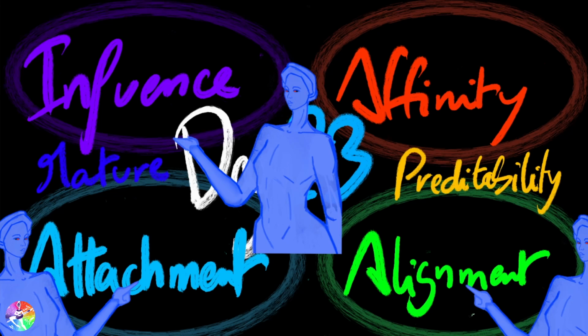Now, we've talked about influence like this in our previous lesson, the lesson on the second encore. And influence was defined through attachment. Influence was defined through the means of reaction.